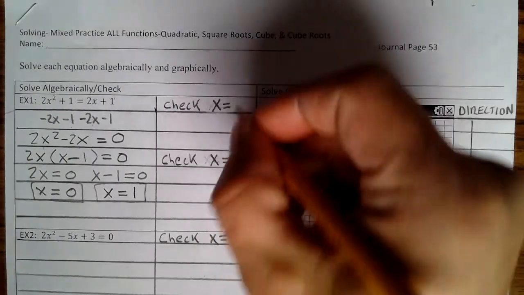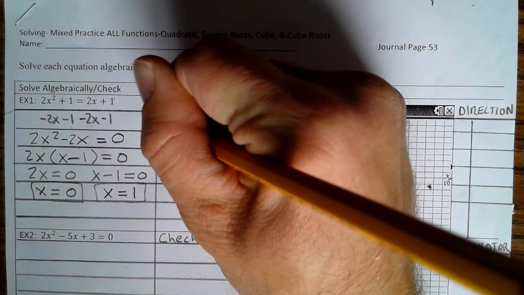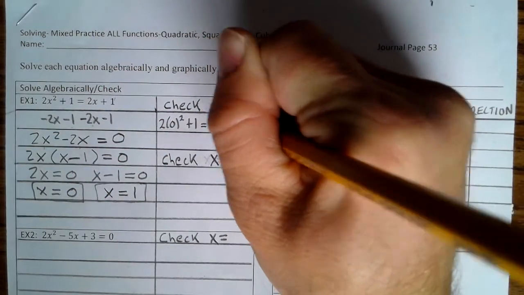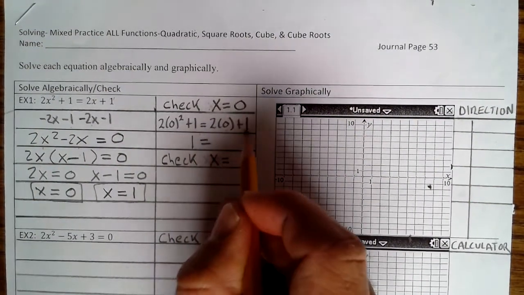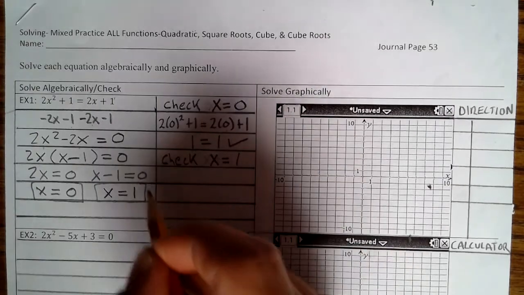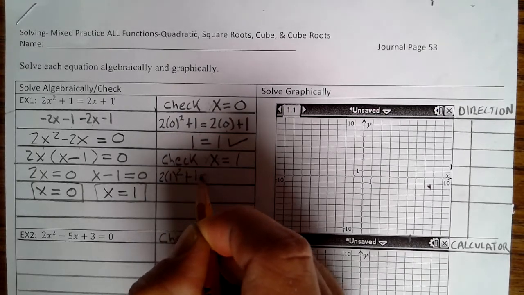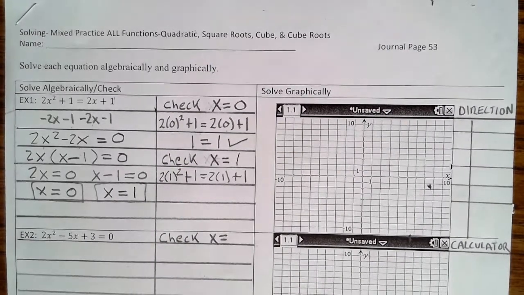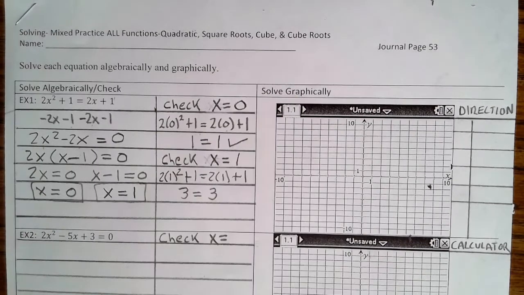So let's check x equals 0. That's 2 times 0 squared plus 1 equals 2 times 0 plus 1. So that's 0 plus 1 and 0 plus 1, so 1 equals 1, so that checks. Now let's check x equals 1. That's 2 times 1 squared plus 1 equals 2 times 1 plus 1. 2 plus 1 is 3 equals 3, so that checks.